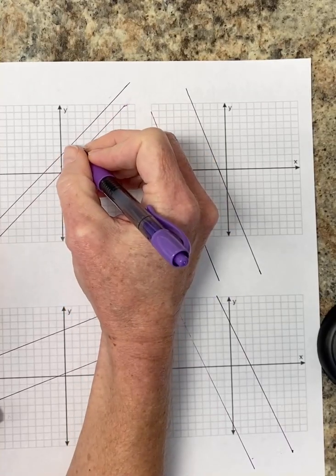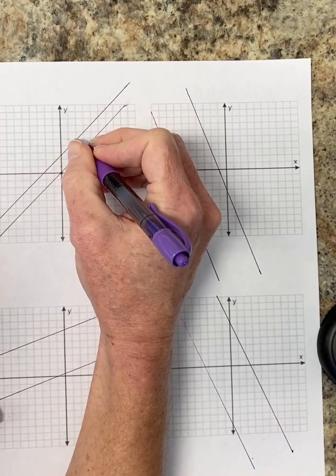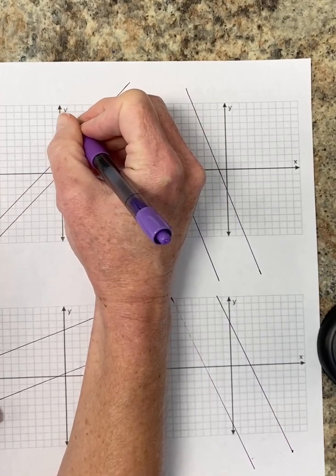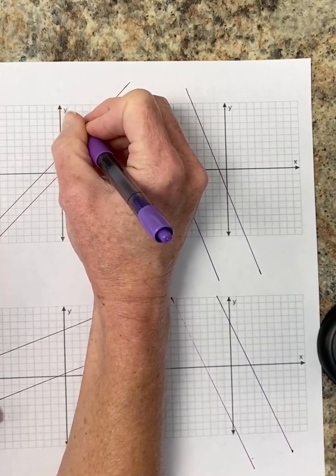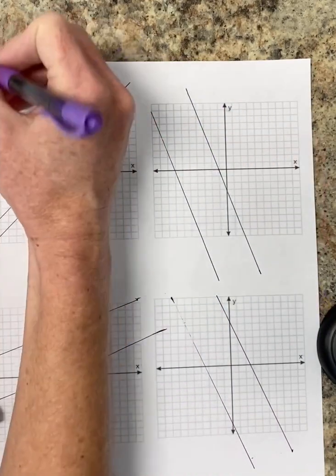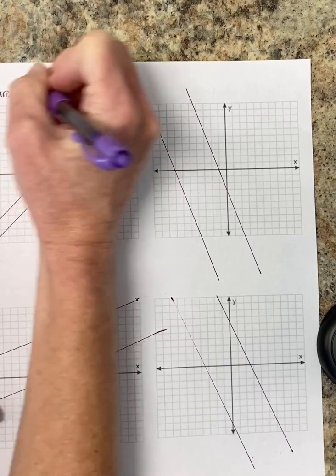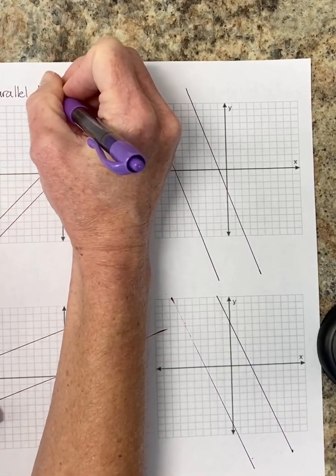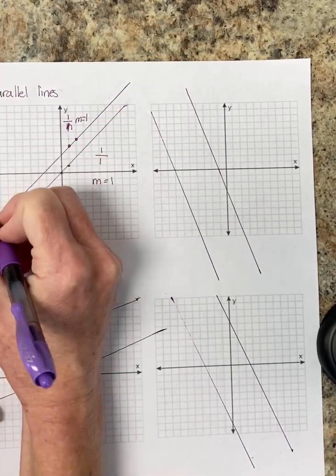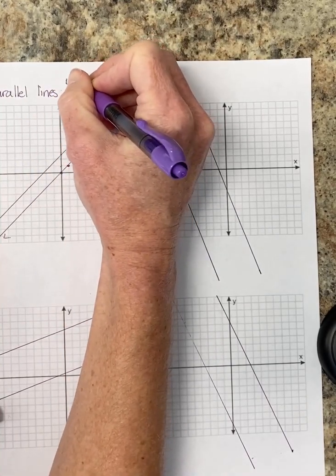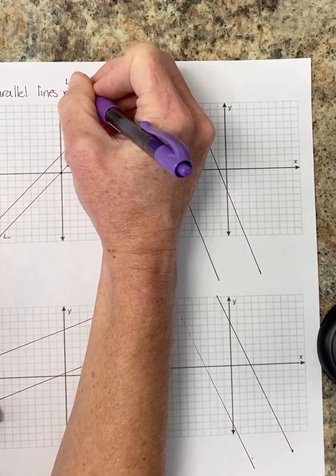What about this line? We're going to start right here, up 1, over 1. Oh my goodness. The slope is 1 over 1, so m equals 1. So we have parallel lines. Let's call this one L and this one M. The slope of L is 1, and the slope of M is 1.